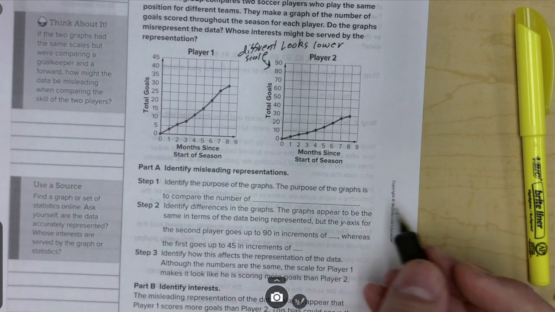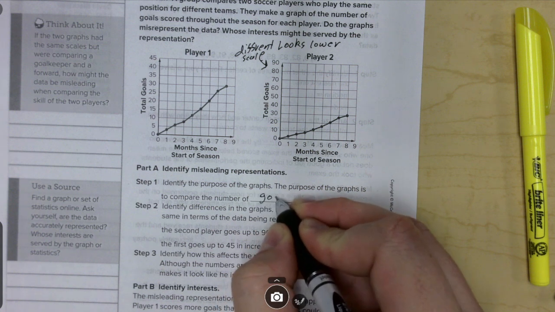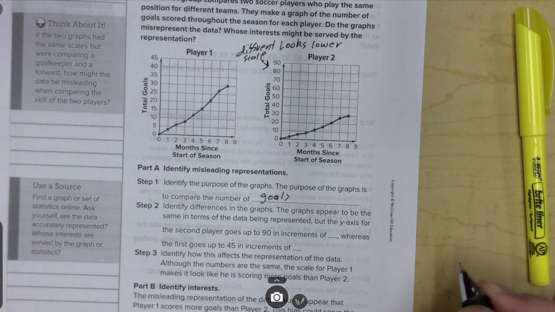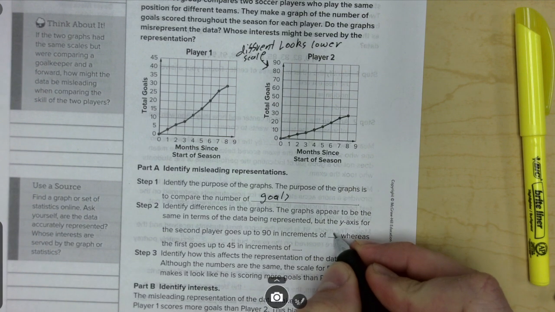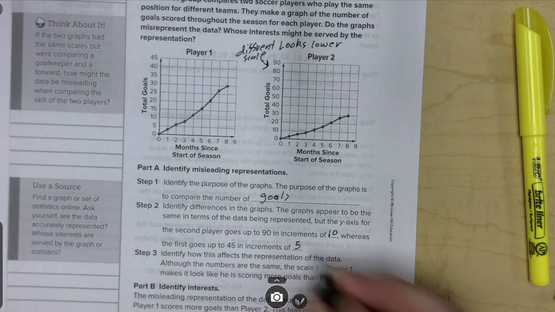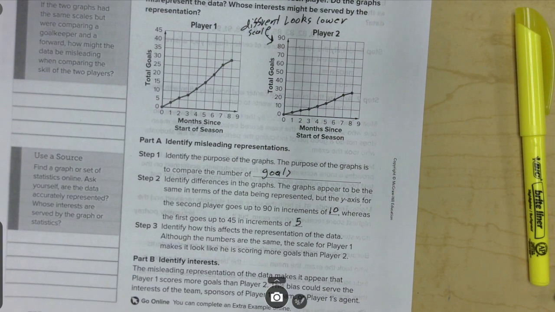Identify the purpose of the graphs. Purpose of graphs is to compare the number of goals. Identify the difference in the graph. We've done that. The second player goes up by increments of 10. The other one is increments of 5. Identify how this affects the representation of the data. Although the numbers are the same, the scale of player 1 makes it look like he is scoring more goals than player 2. Yeah, we just talked about that.